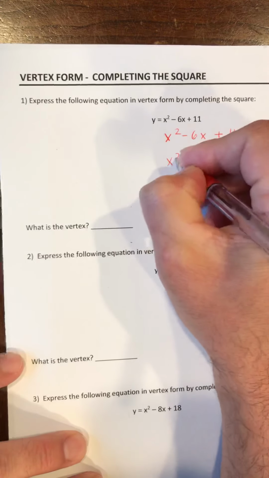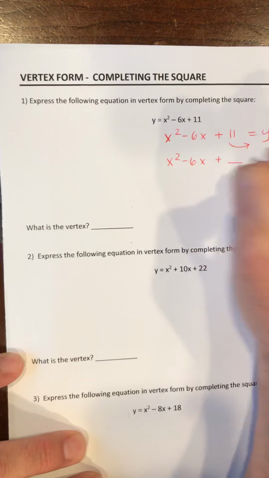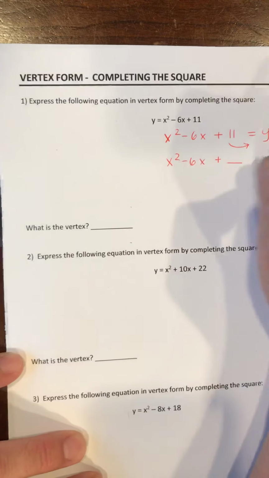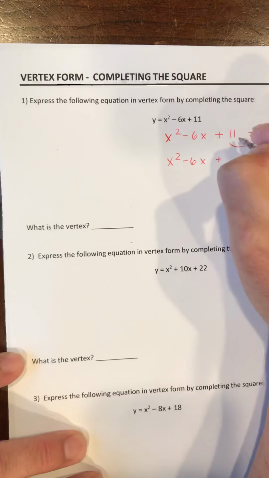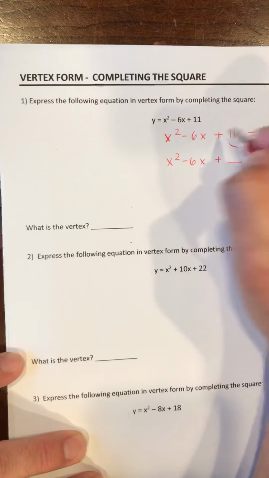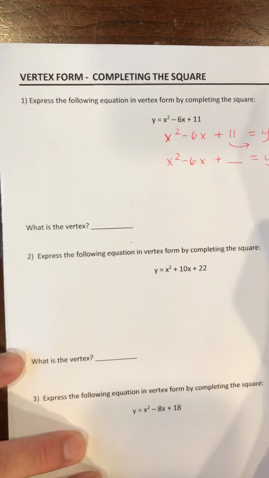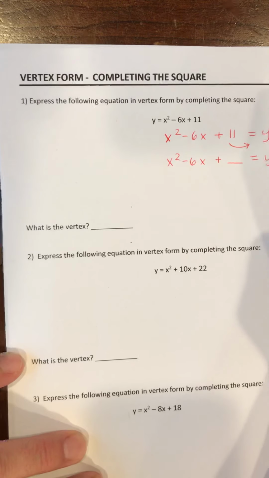So I'm going to have x squared minus 6x plus, and I'm going to leave an empty spot. That's the square number in completing the square. And with the 11, when you bring something from one side to the other, you have to change the sign. So it's going to become a minus 11. But I'm going to have to add some number on that side also.